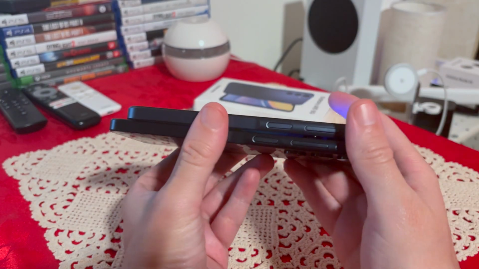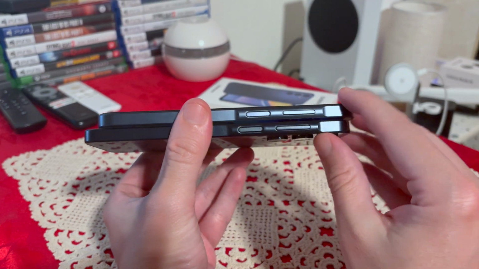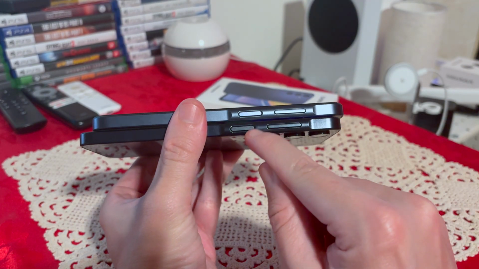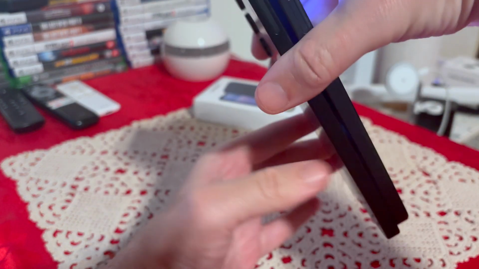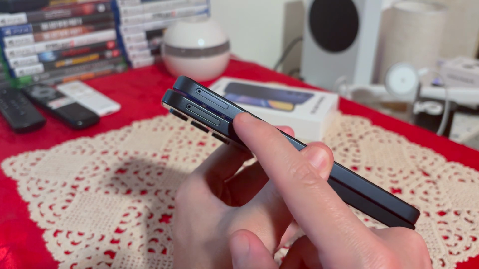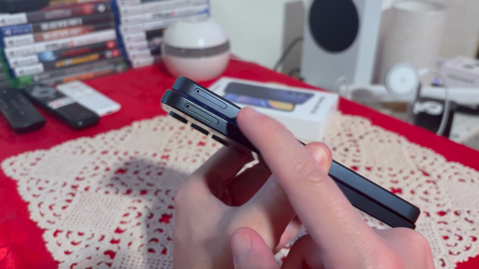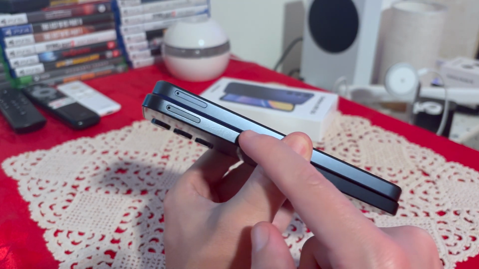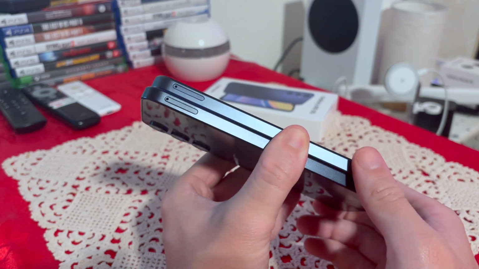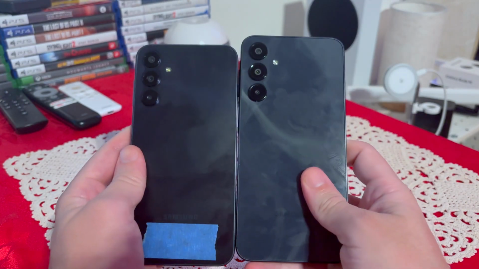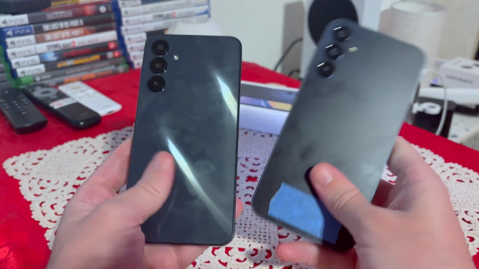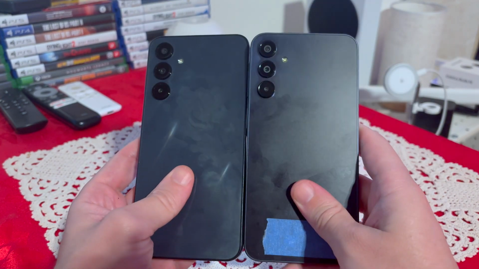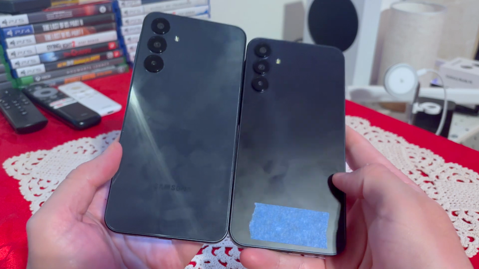Now, both phones also do have the power lock button, which is also the fingerprint sensor as well. Then we have the volume controls, microphone on top. On the left side, both phones do have the SIM card slot and the SD card expansion. It supports up to 1 terabyte. On the back, we have a triple camera system with the flash. Let me just put the A16 on this side. Rest of the design, it's pretty much the same.